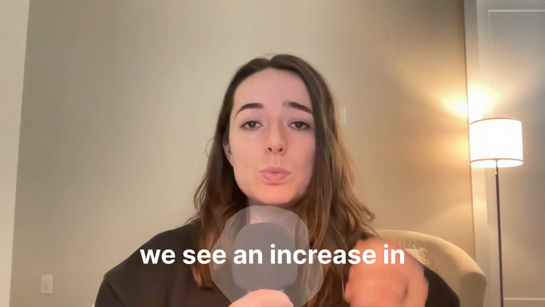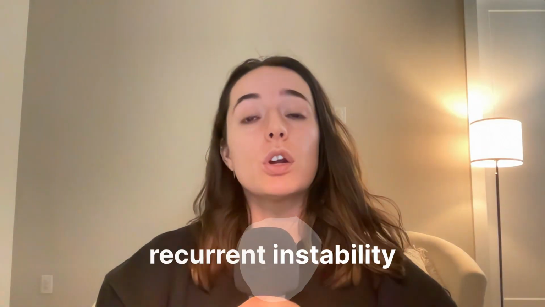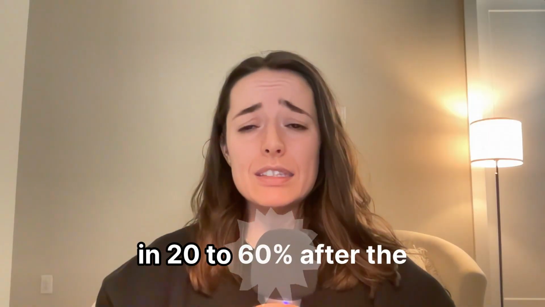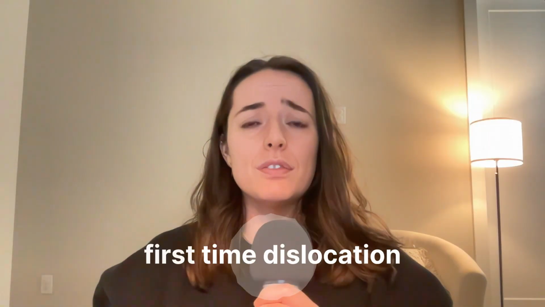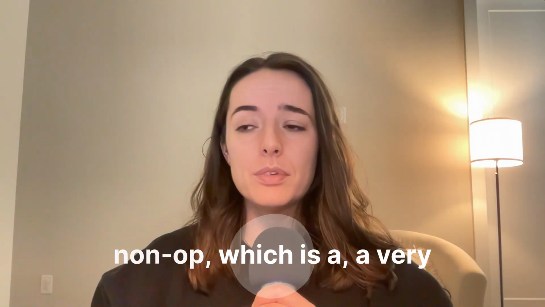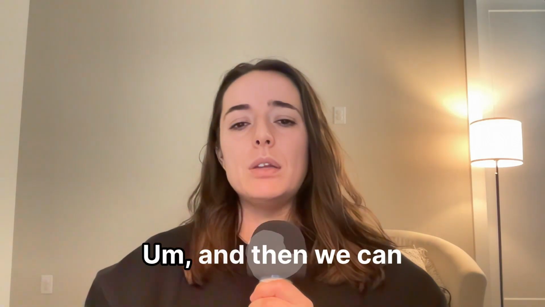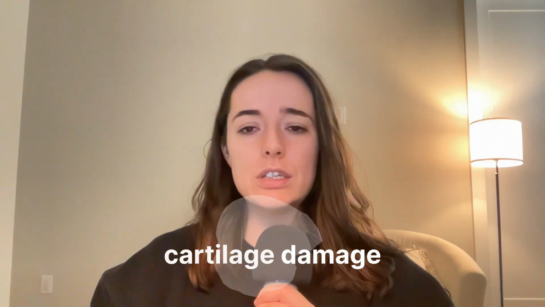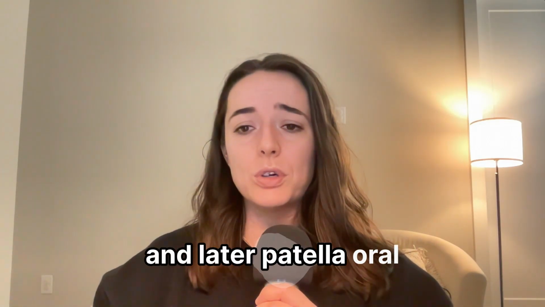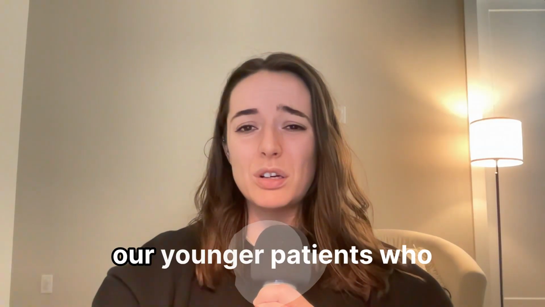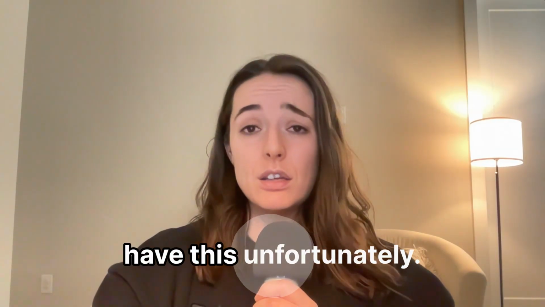When this happens, we see an increase in recurrent instability in 20 to 60% after the first-time dislocation non-op, which is a very large percentage span. And then we can also see a lot of early cartilage damage and later patellofemoral osteoarthritis, especially in our younger patients who had this, unfortunately.